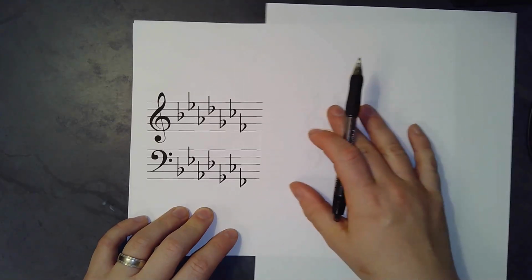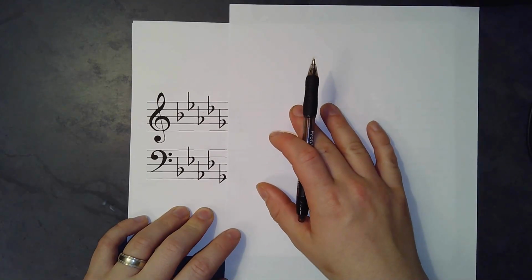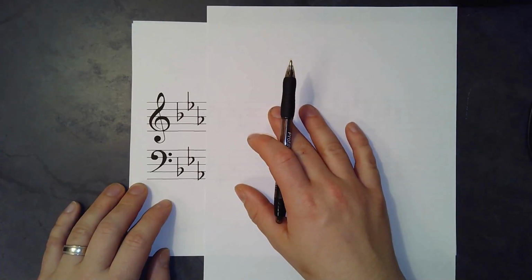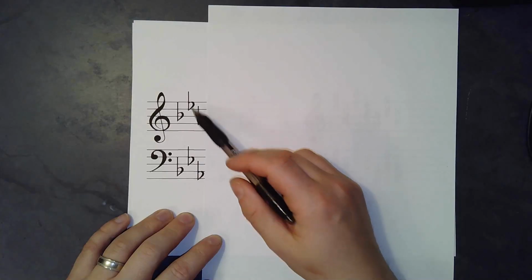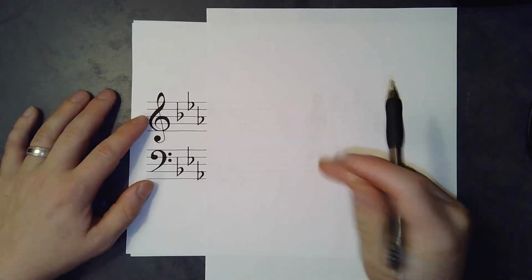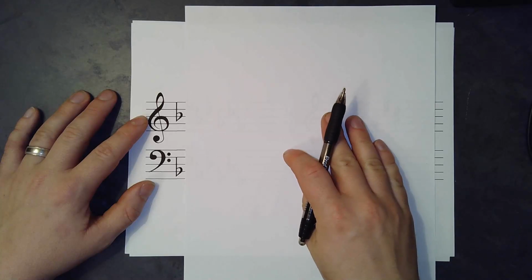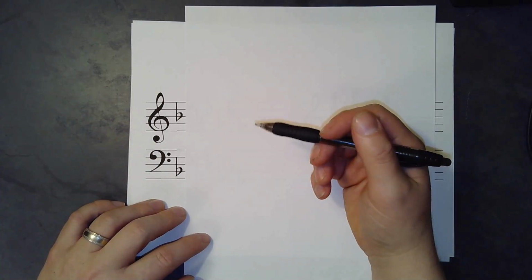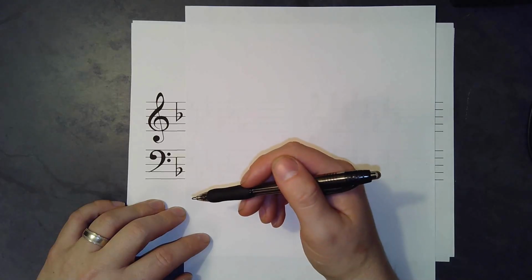If you have, let's say, no, well, we already did that one. How about if we do 3 flats? The second to last flat is E flat. So this is the key of E flat. The only one that doesn't work for is 1 flat because there is no second to last flat. So for 1 flat, you just have to be smart and remember that that is the key of F.